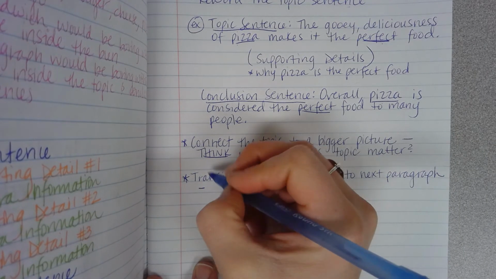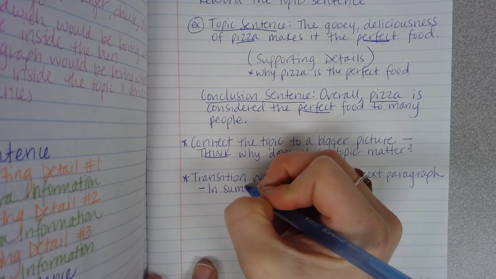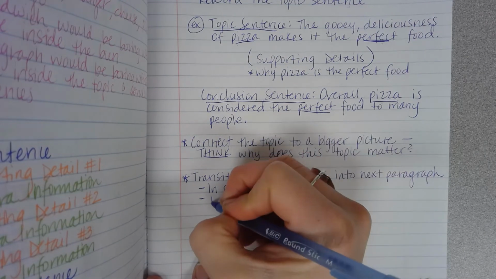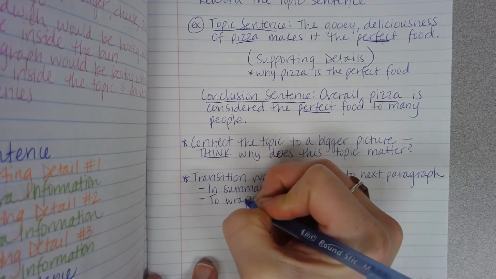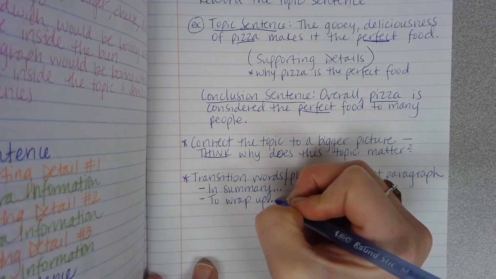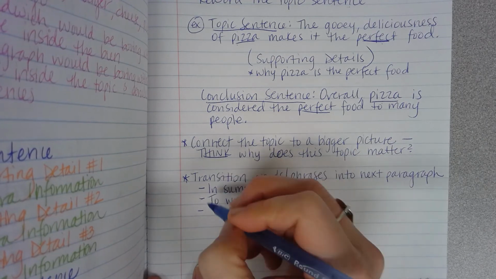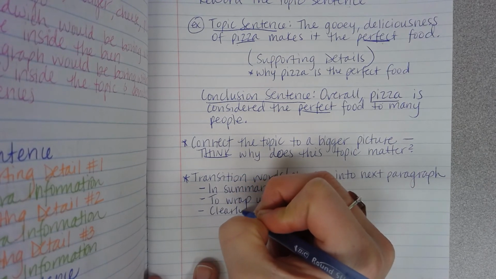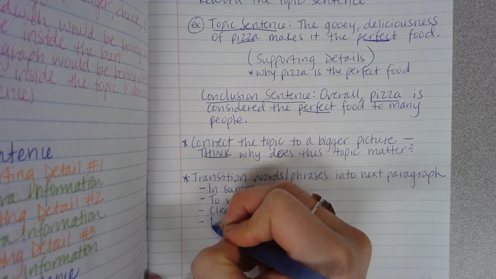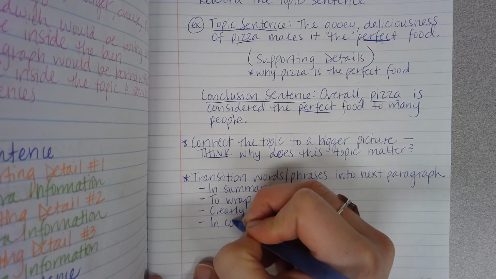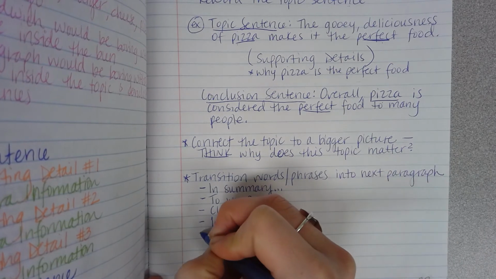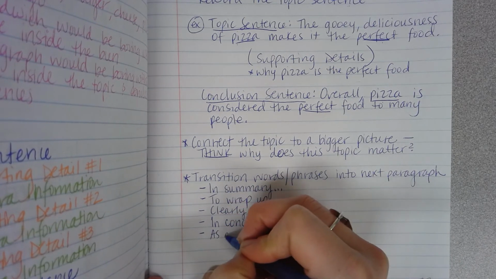Here are some. Now, these aren't necessarily ones that you always have to use, because sometimes transition words may not make sense in the paragraph that you're writing. If you're writing a paragraph as a fictional story, you probably won't be summarizing information. You're probably going to just transition to the next paragraph as you share more parts of your story. But if you're writing a nonfiction paragraph and you're connecting ideas together, you may want to consider using some of these transition words.